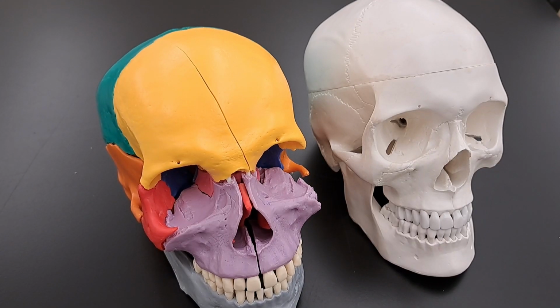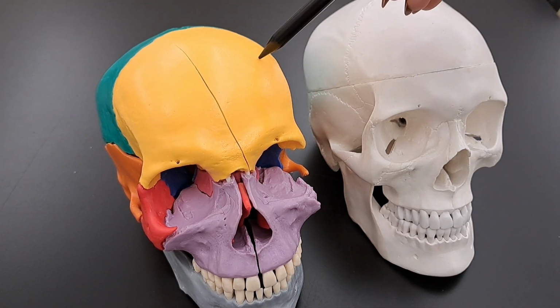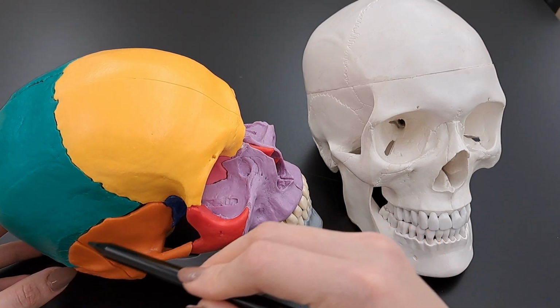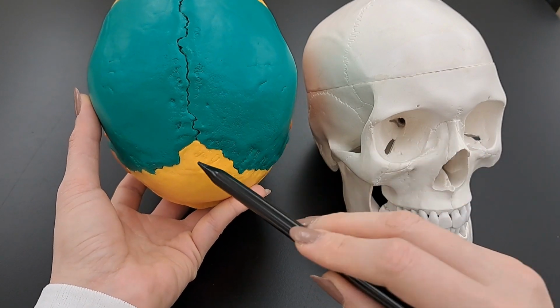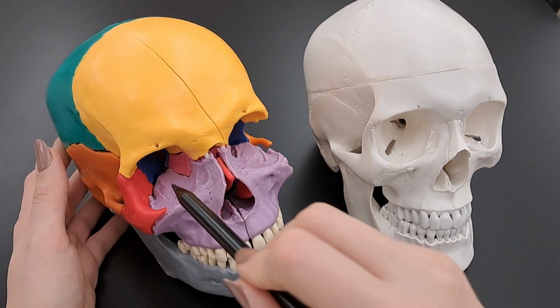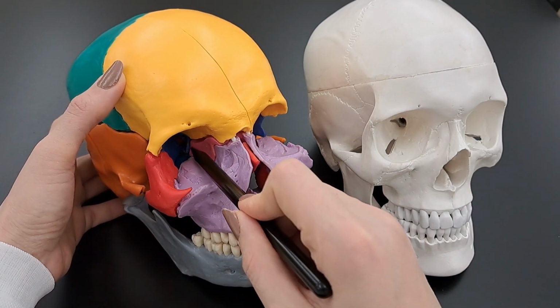Let's go over the 8 cranial bones one more time. We have one frontal bone, 2 temporal bones, one on each side, 2 parietal bones, 1 occipital bone, 1 ethmoid bone in pink right here, and 1 sphenoid bone.